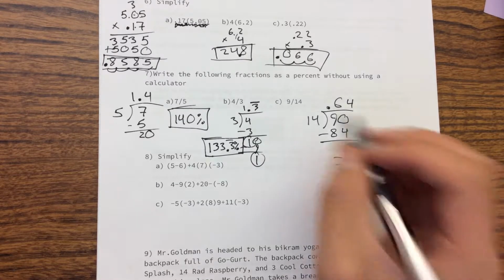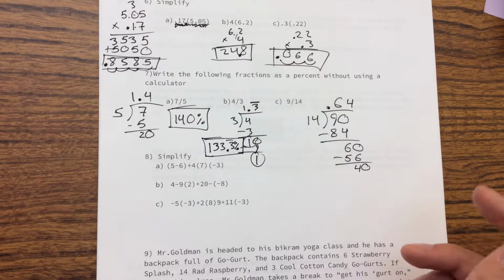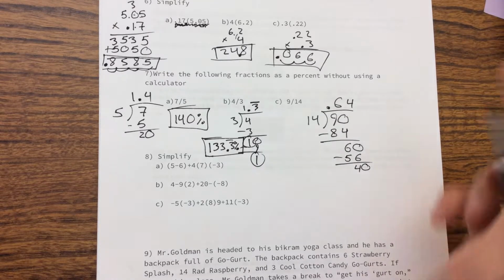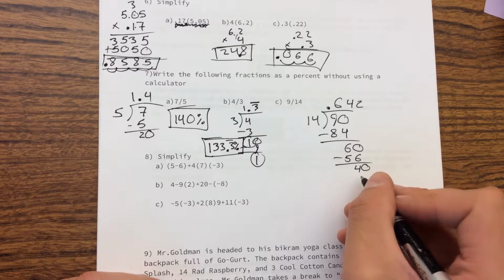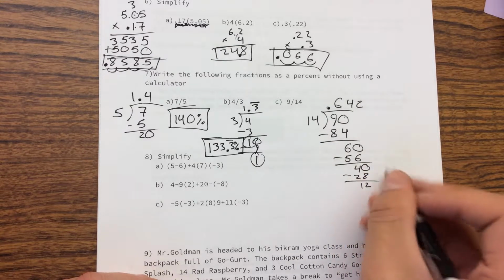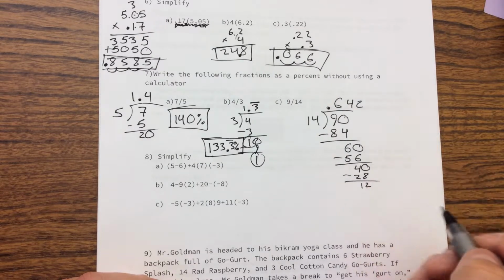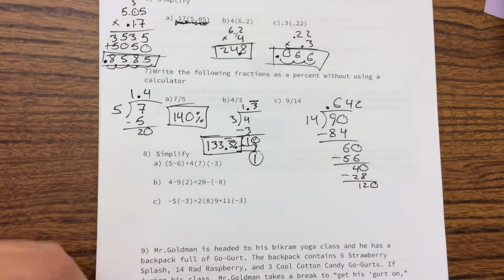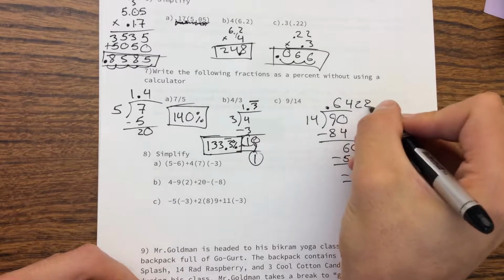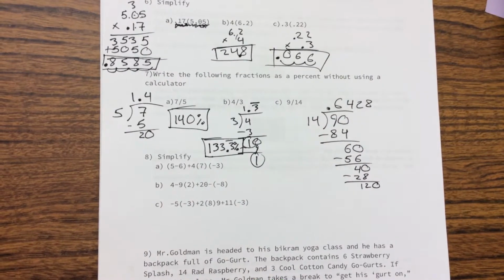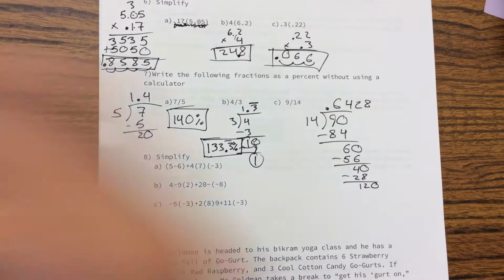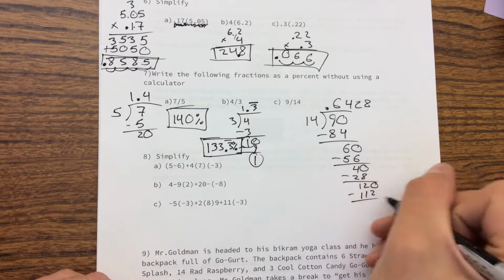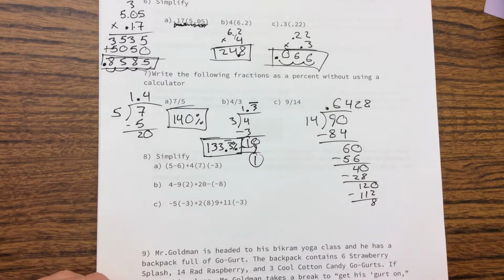Bring down a 0. How many times does 14 go into 40? It's going to go 2 times. 2 times 14 is 28. Difference of 12. And we have to bring down another 0. So 14 goes into 120 8 times. And 8 times 14 would give me 112. I had to think about that one for a sec. And I have 8 left over.